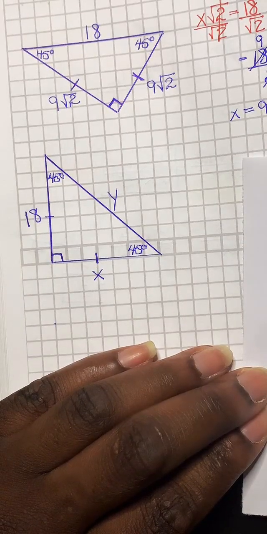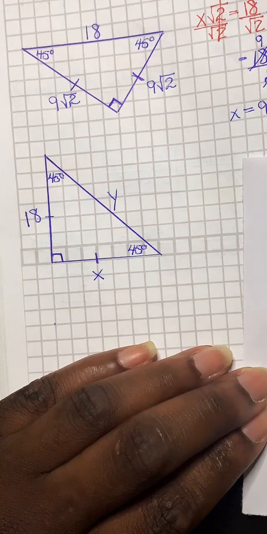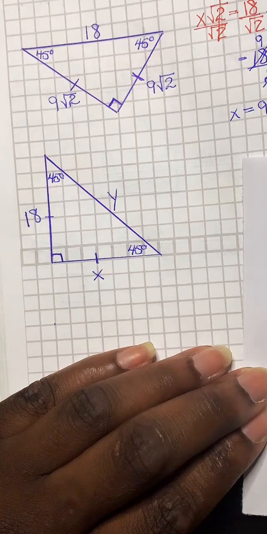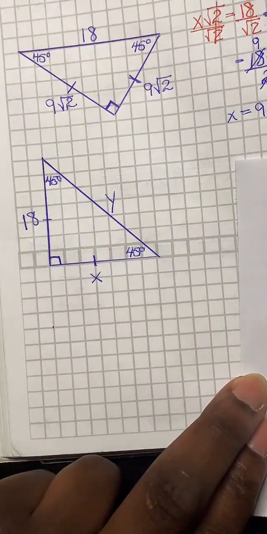We are using perfect triangles. Right now we're doing 45, 45, 90. So 30, 60, 90 has different side lengths, different ratios. Okay, tell me what the value of x and y is.